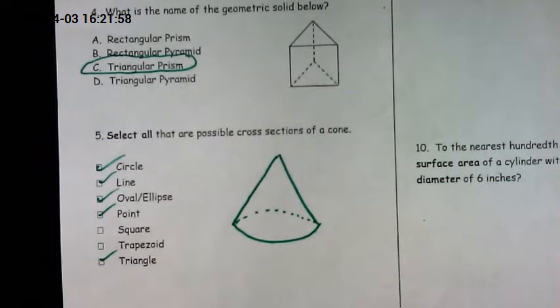I went parallel to the base. Again, not the best drawing, but it makes a circle, right? Then if we went, let's say, at an angle, hard to do, but on an angle, I'm going to come closer. There. So, you see the circle going that way? That one is more of an oval, right? Yes?